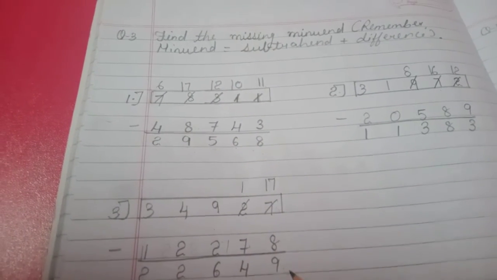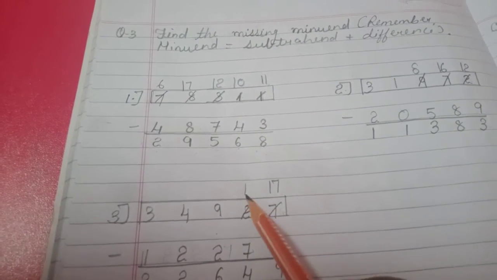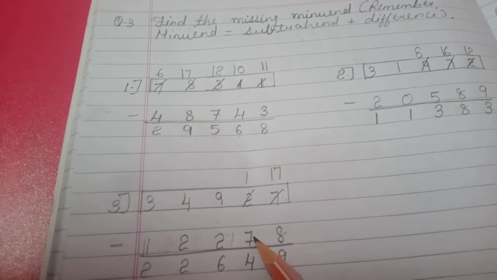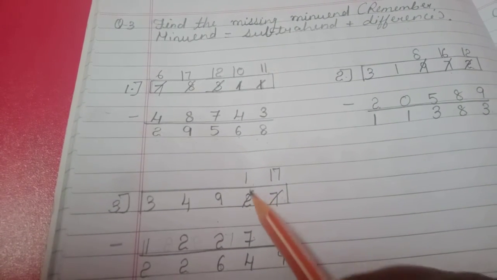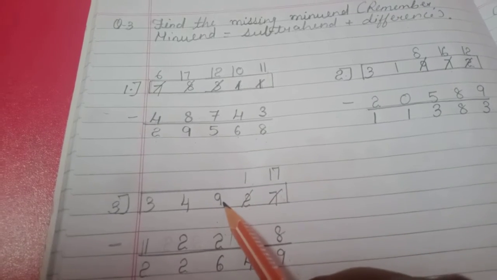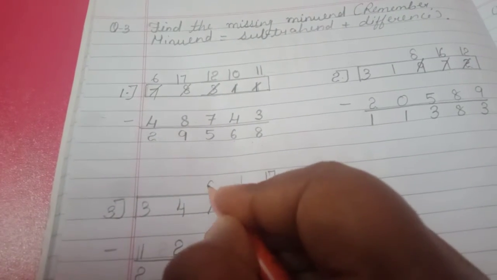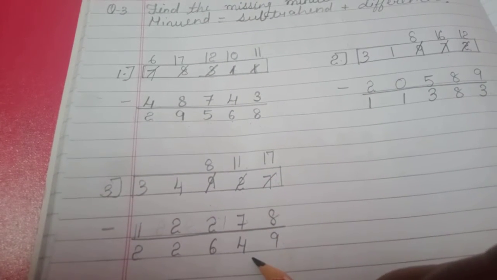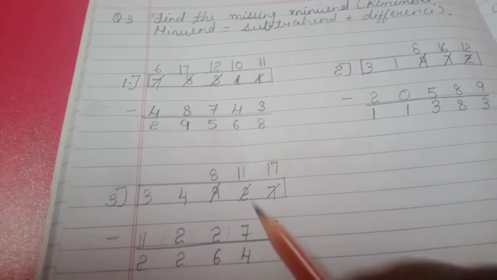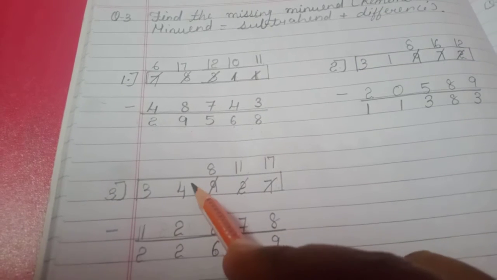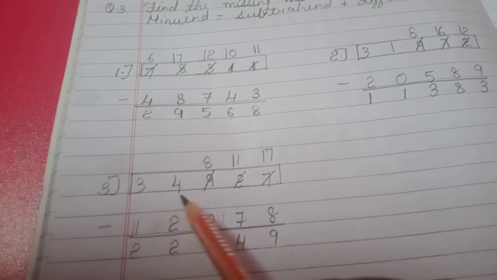So 17 minus 8, we will get 9. Now at tens place, 1 minus 7 is possible? No. 1 is a smaller number compared to 7. So we have to borrow from 9. So this 9 will become 8 and this 1 will become 11. So 11 minus 7, we will get 4. Now 8 minus 2 is 6, 4 minus 2 is 2, 3 minus 1 is 2. So here our minuend is correct.